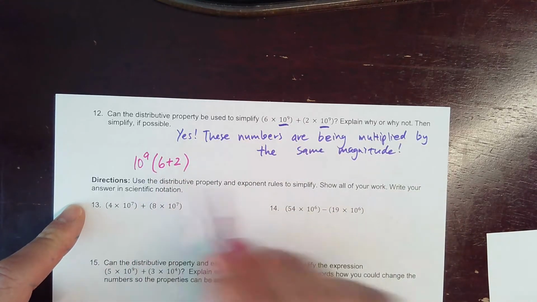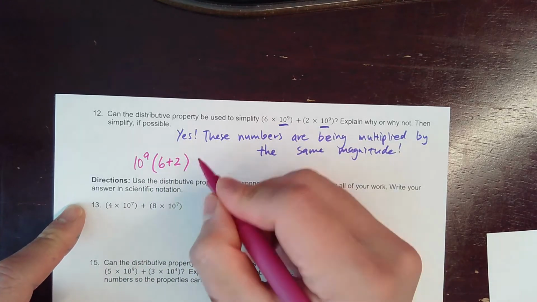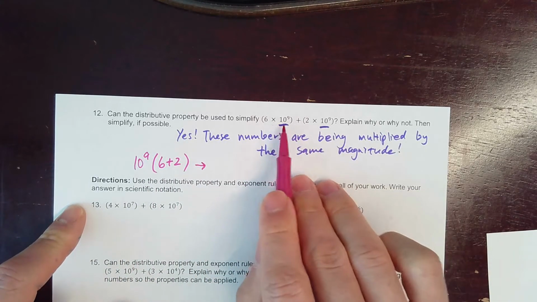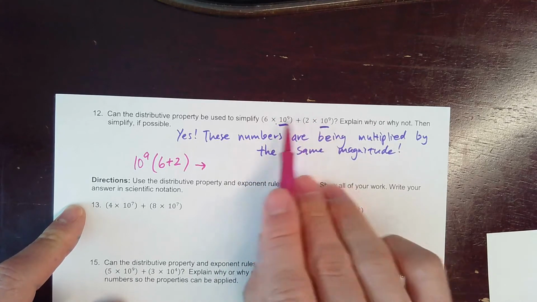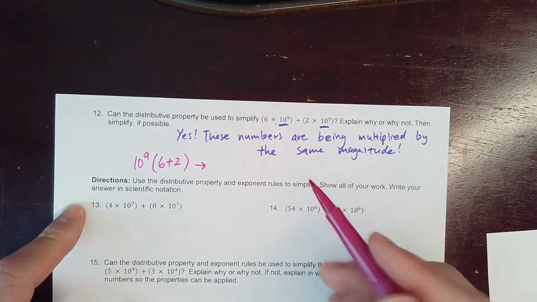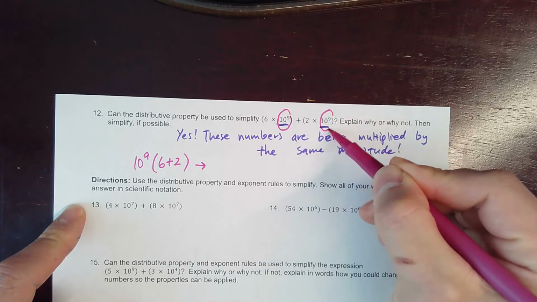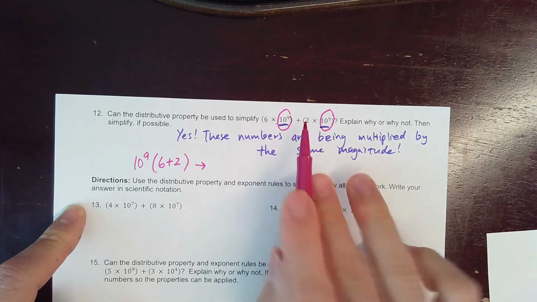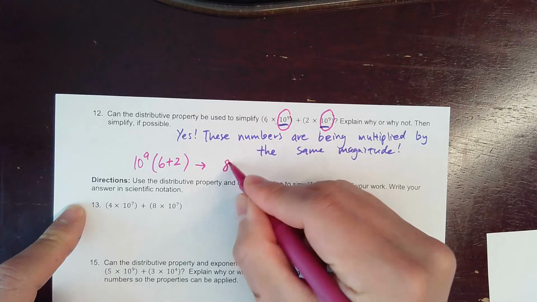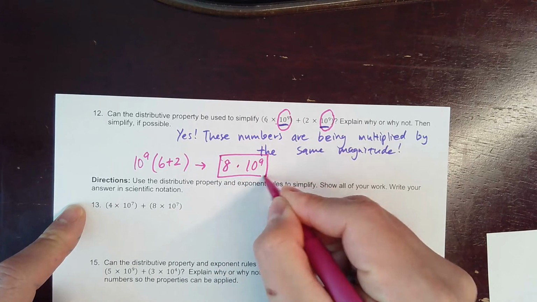Now, I hope you're realizing why we did that. We did this because then that means we can take this addition, right? Adding two large numbers that are in scientific notation, making sure that they have the same magnitude. And then once they have the same magnitude, we just have to add 6 plus 2, and we get 8 times 10 to the ninth. And that's our final answer.